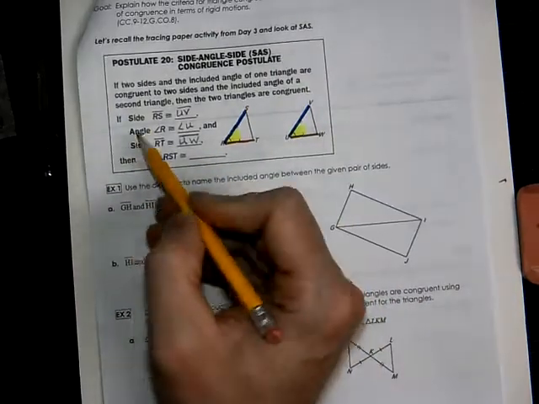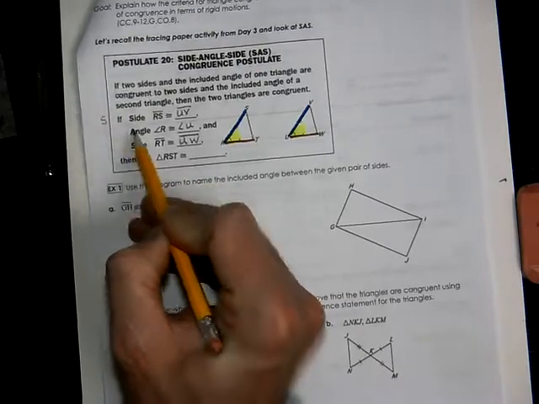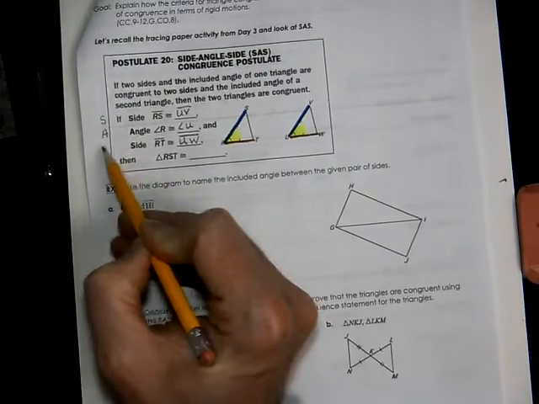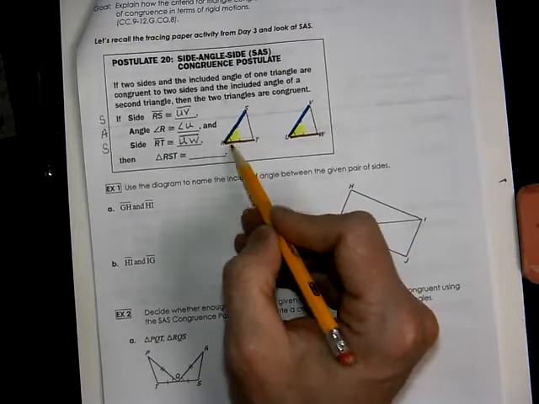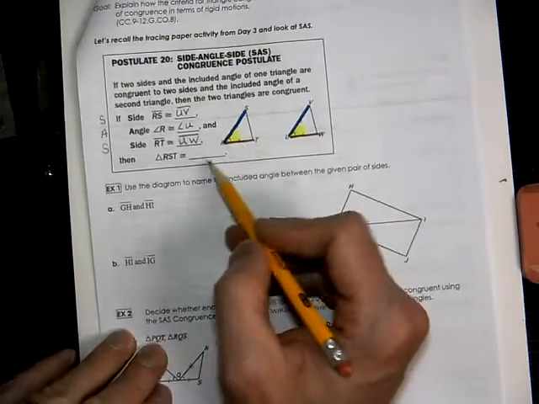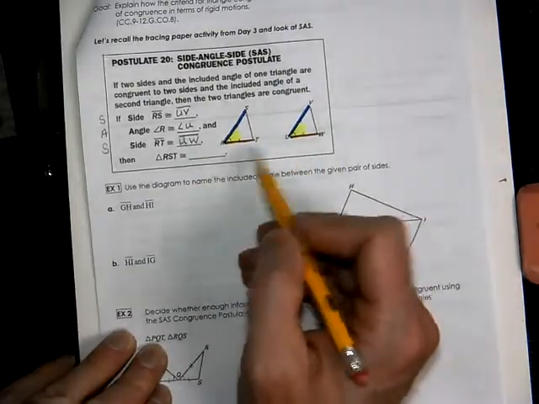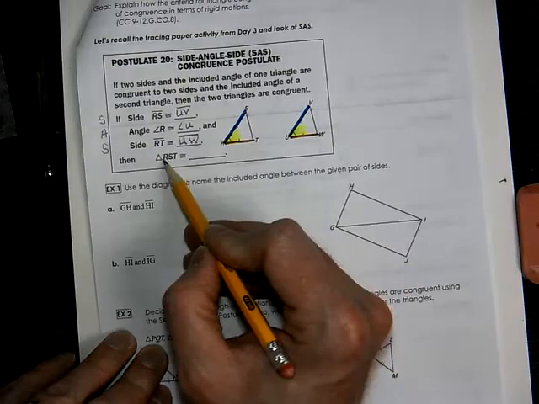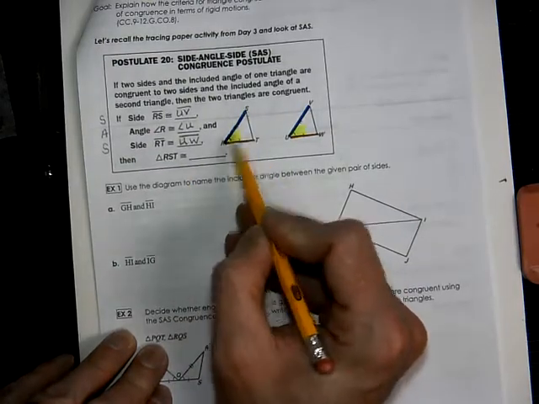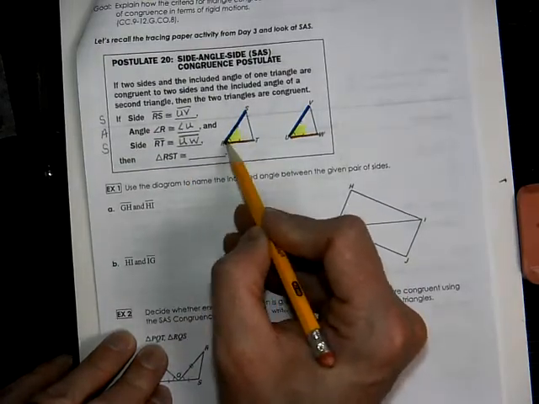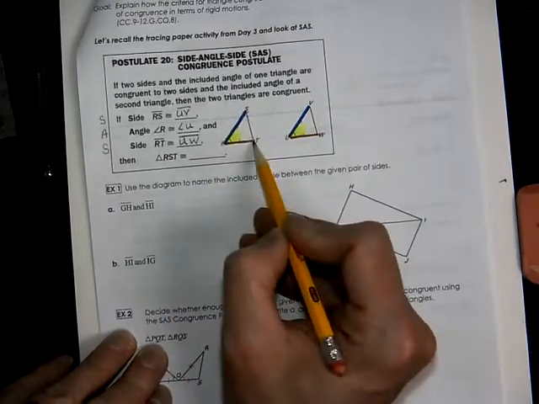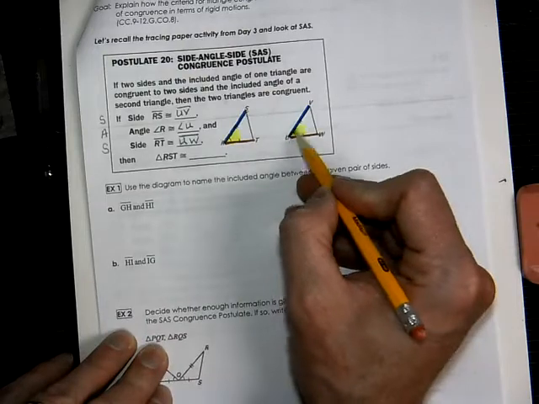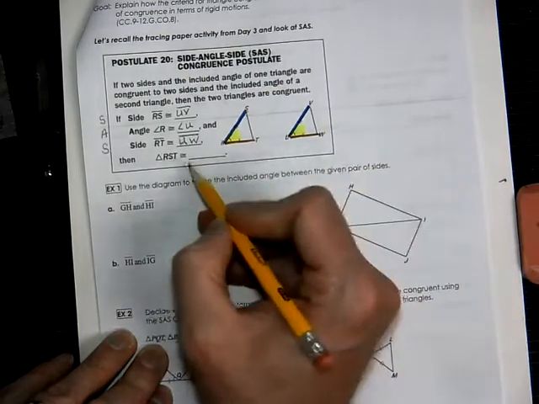If we have an S, an A, and an S, it has to be in that exact order. The A has to be in between the two S's. Then we have enough information to prove the triangle is congruent. So RS went down the 2 ticker, went down the blue side, then down to T. RST has to be congruent, the blue and the gray side.